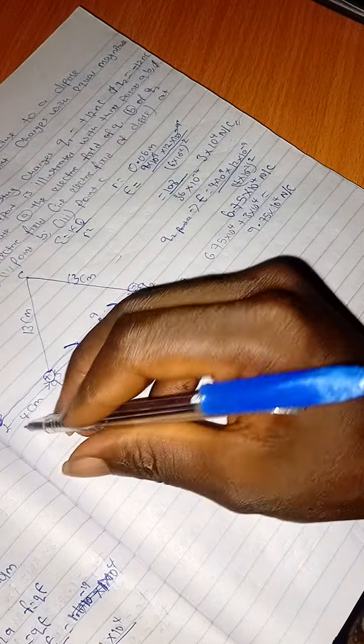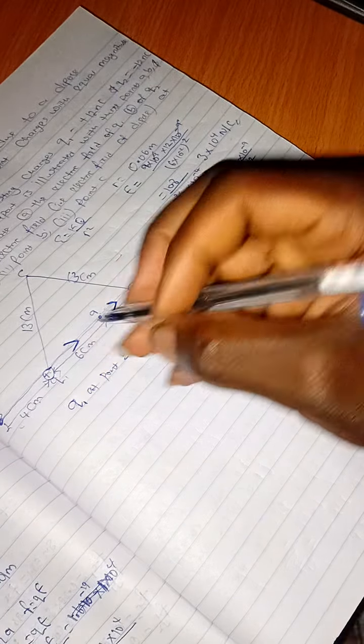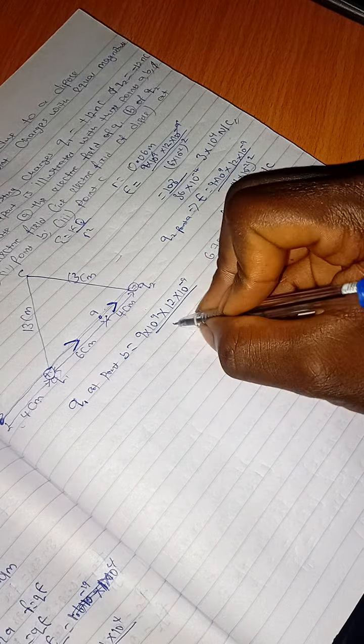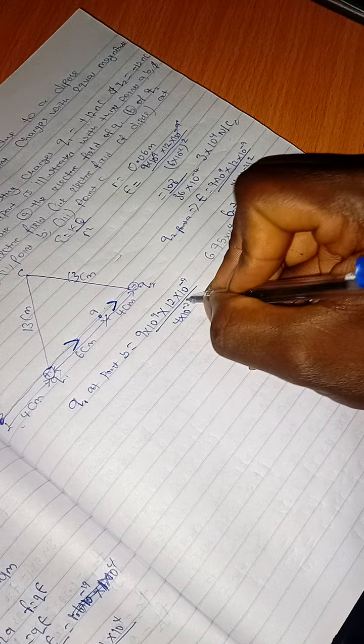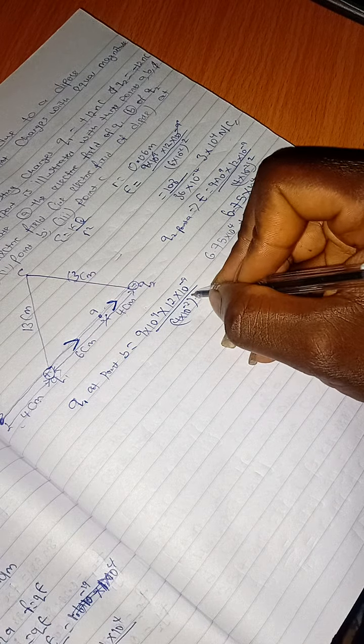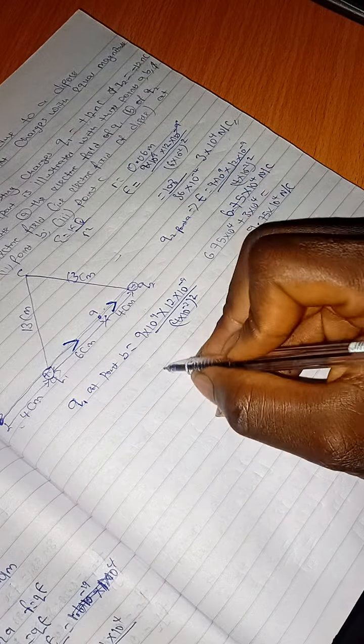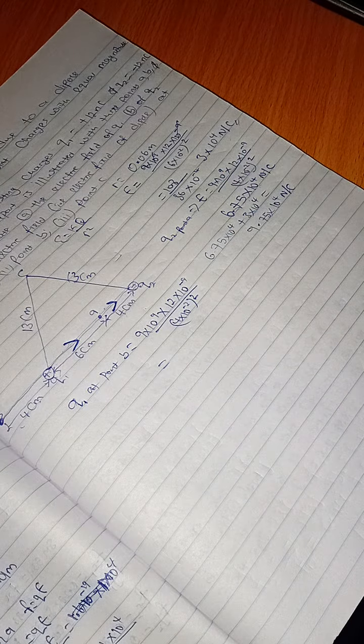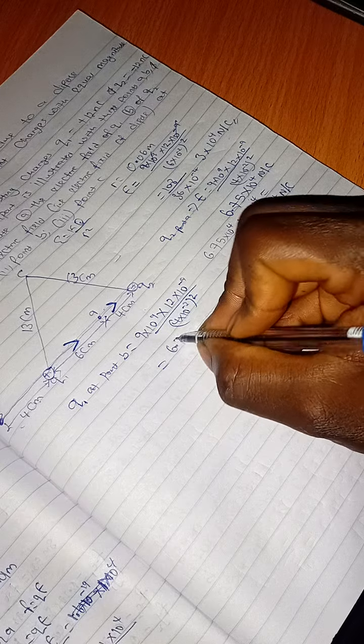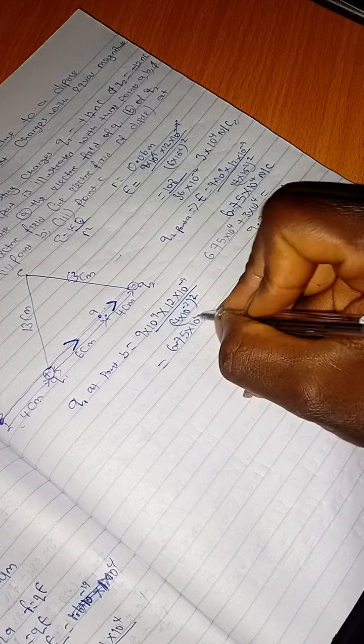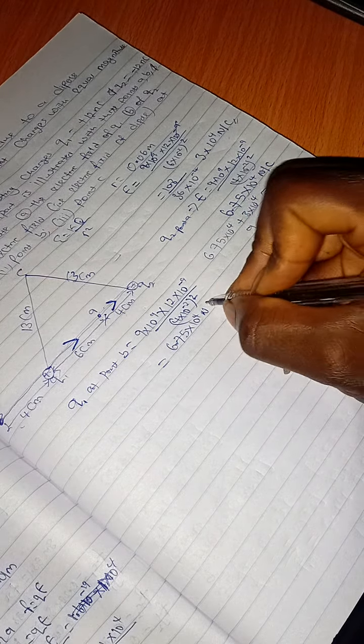From Q1 to point B, that's 4 centimeters. Convert it to meters. You're going to have 4 times 10 raised to power minus 2, squared. So this is going to give us 6.75 times 10 raised to power 4 Newton per C.